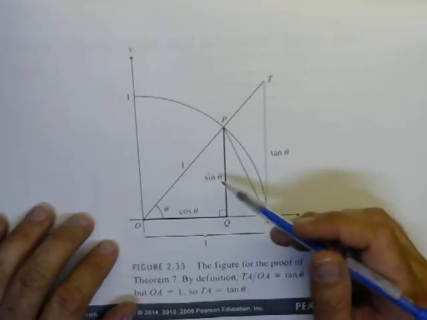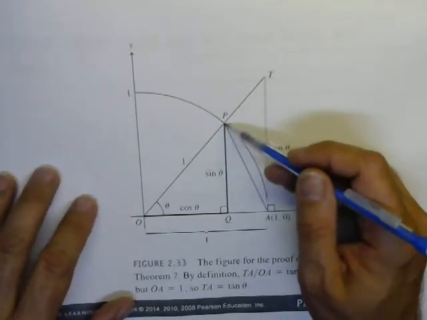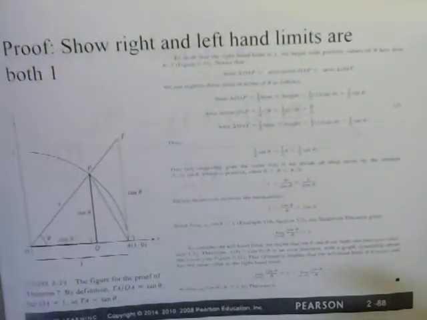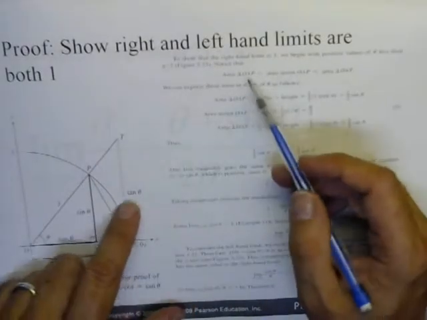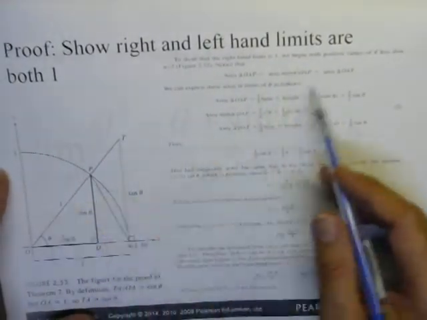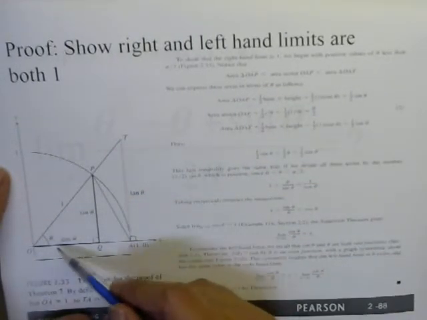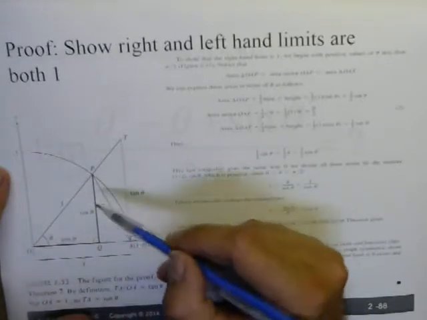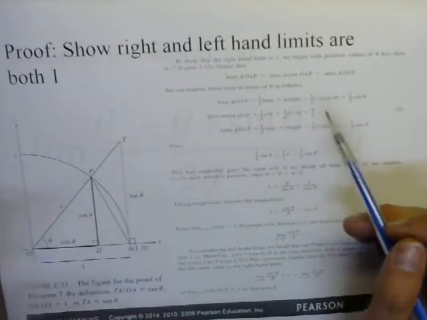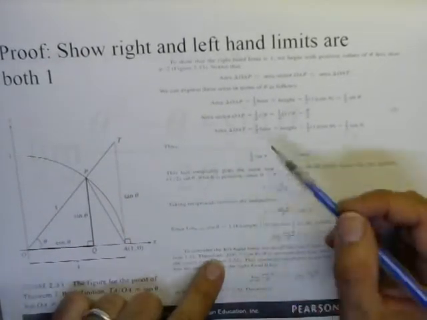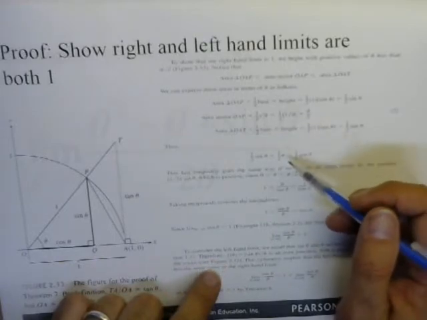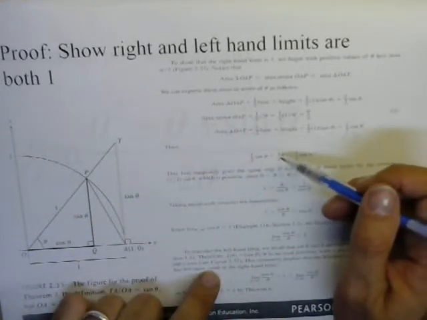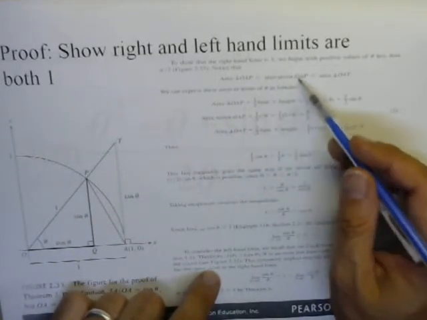So this is the figure that we're using, and what I want to do basically is show that this length over this angle is less than 1. So I'm going to use a sandwich theorem argument, and I'm going to sandwich the area of this sector, which is given by this. Remember, the area of a sector is 1/2 the radius squared times theta. The radius is just 1, so you'll just get 1/2 theta for the area of the sector.